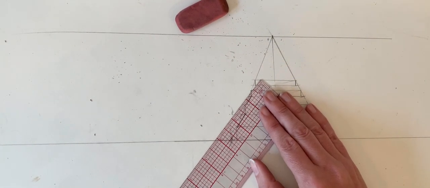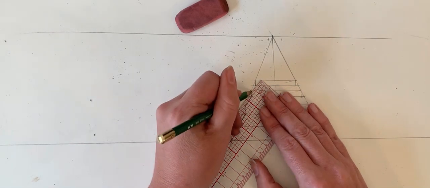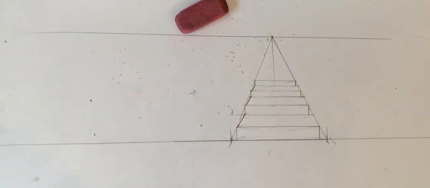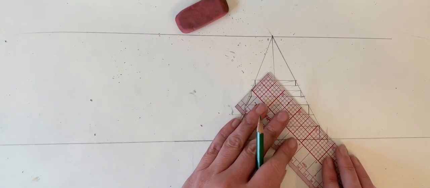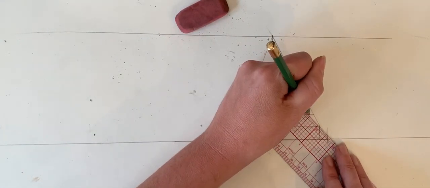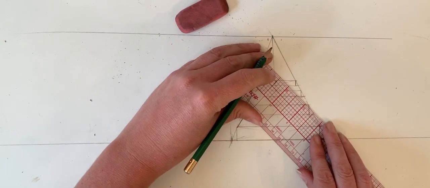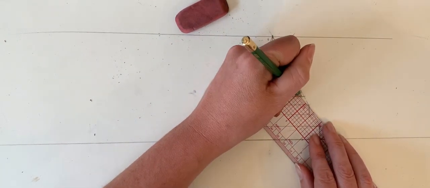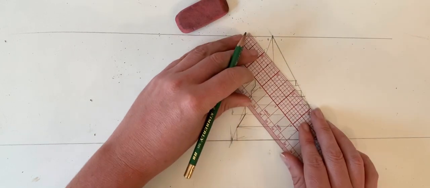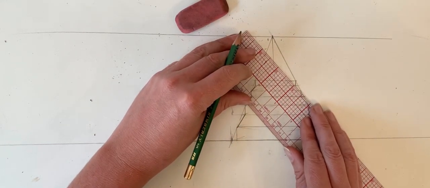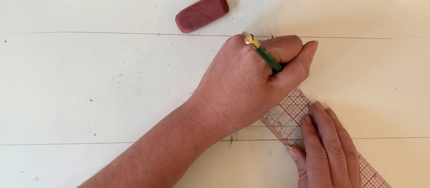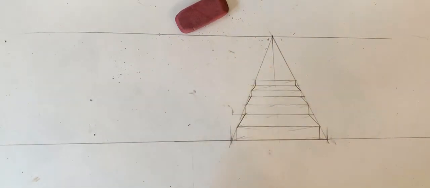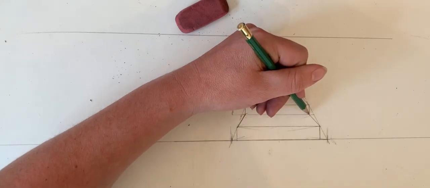Upper corner of the fourth to lower corner of the fifth. Repeat it over on the other side. Lower corner, connecting to upper corner, lower corner, connecting to upper corner. And there you have it.